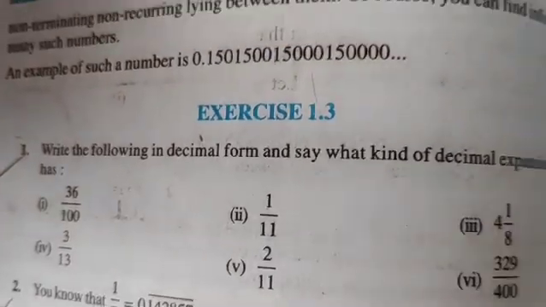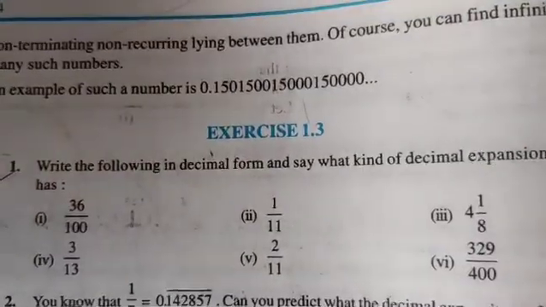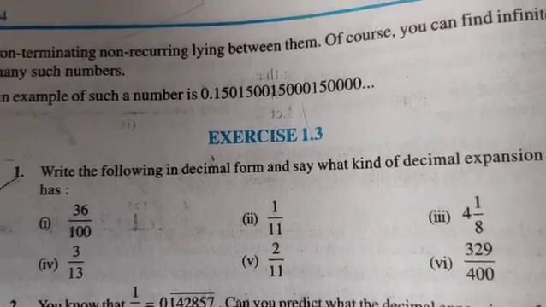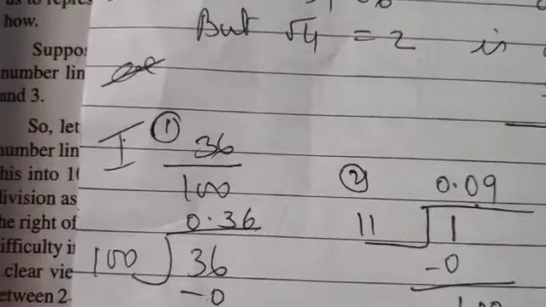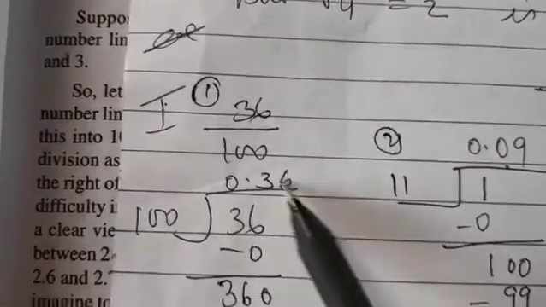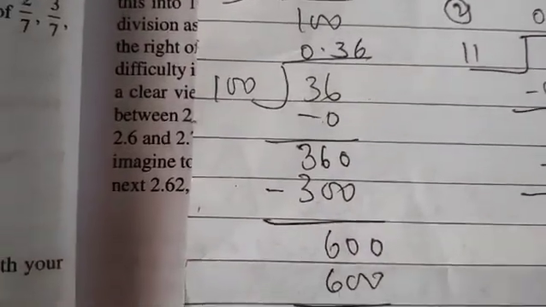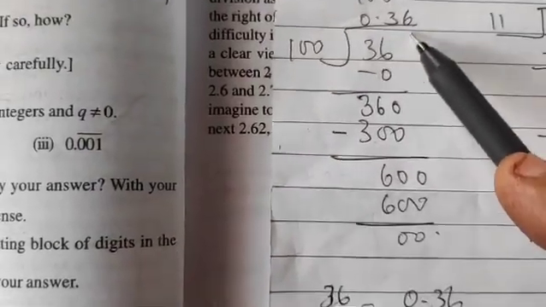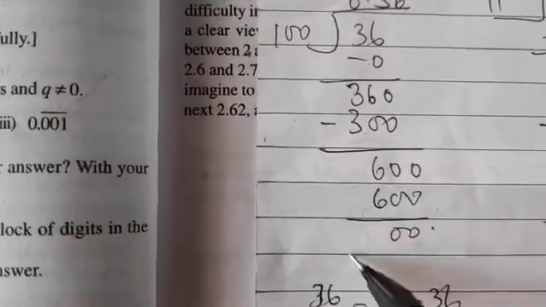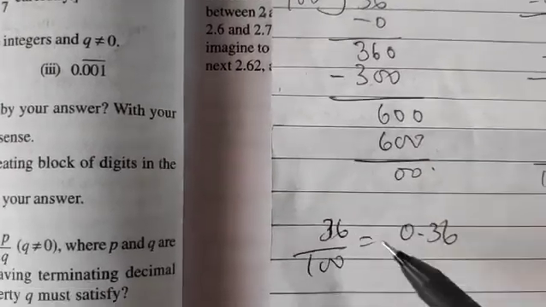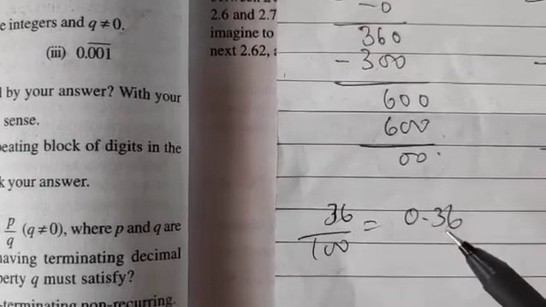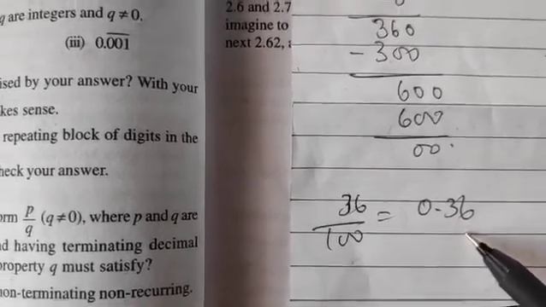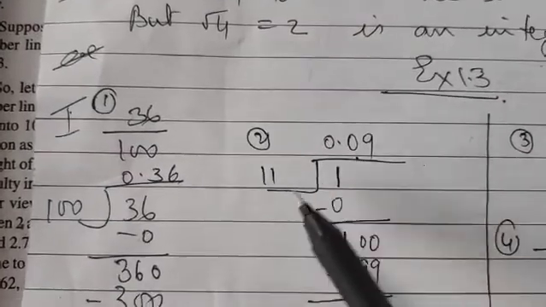Okay. Now we move into the 1.3 exercise, where, as I just now explained, you have to give which decimal form these divisions take. So how will you work out? This is how you work out the sum. The first question is 36 upon 100. So you divide 36 by 100. When you perform the division, you get the answer 0.36 and your division ends in 0, terminating. So your answer will be 36 upon 100 is 0.36, and you will write that this expression is terminating non-recurring.